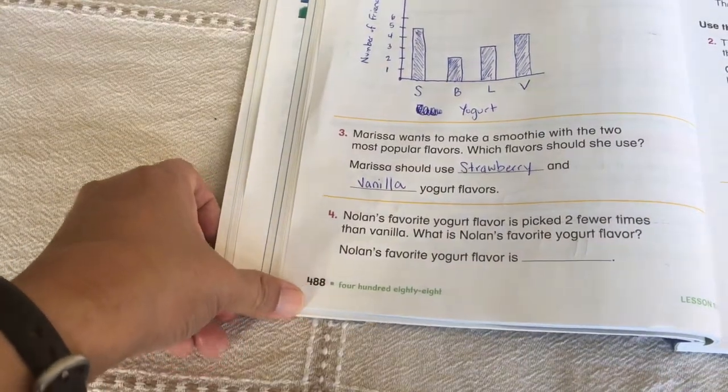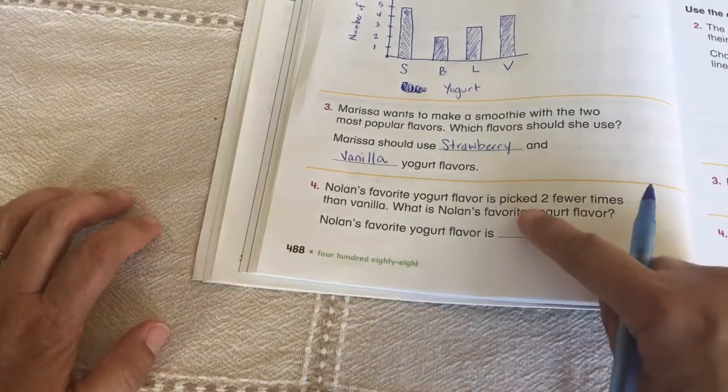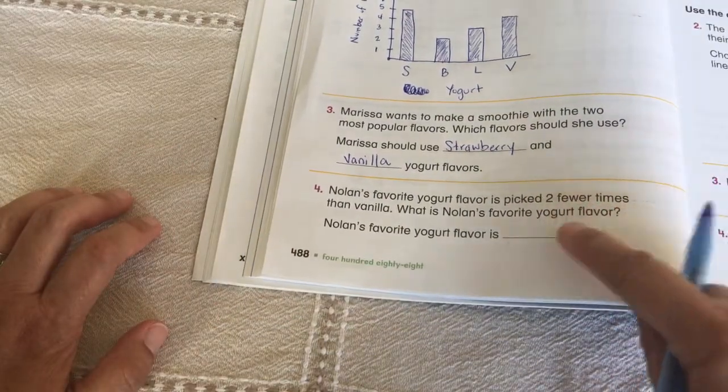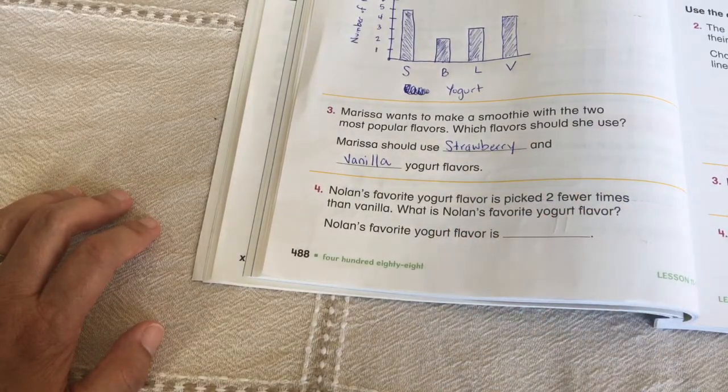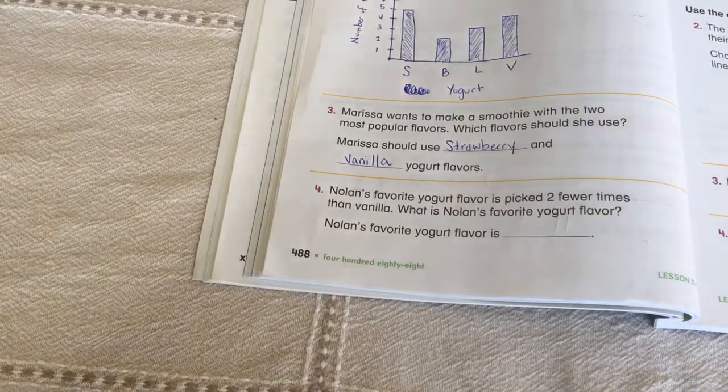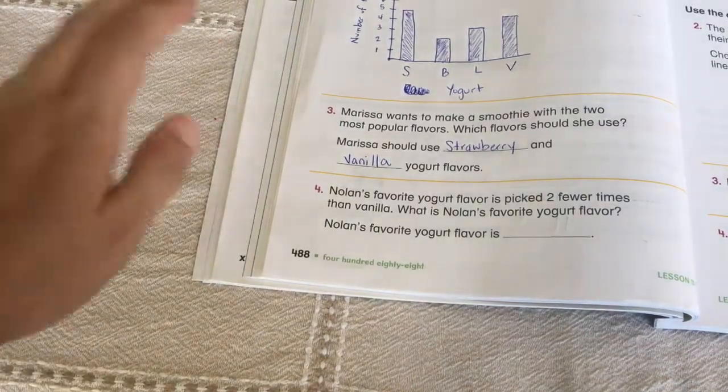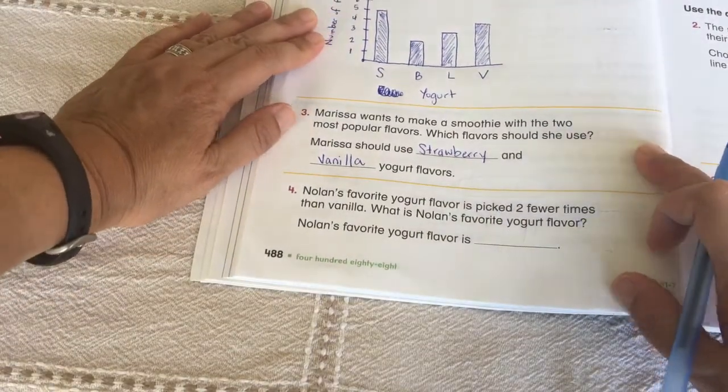Number 4. Nolan's favorite yogurt flavor is picked 2 fewer times than vanilla. What is Nolan's favorite yogurt flavor? 2 fewer than vanilla. So first we need to find vanilla, and then we need to subtract 2 away from it, and then we can figure out what Nolan's favorite yogurt flavor is. So let's go to vanilla. How much is vanilla?